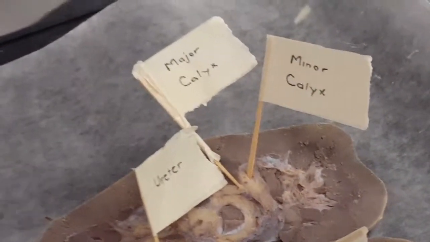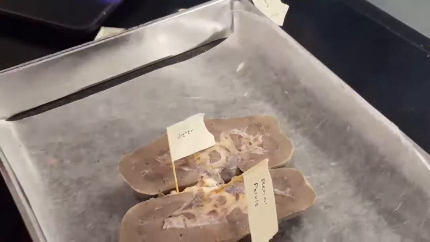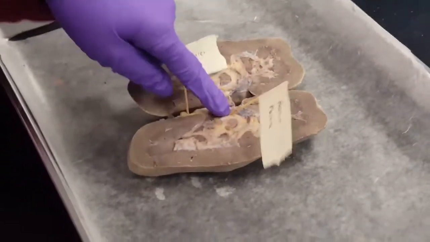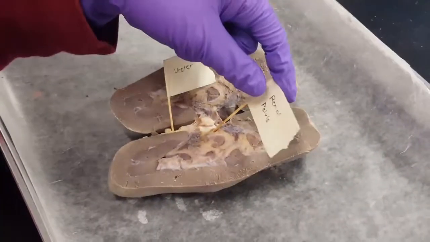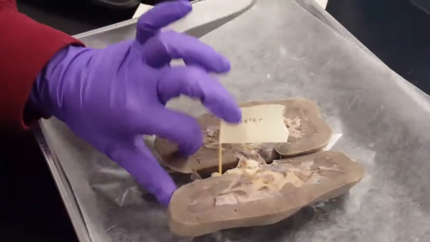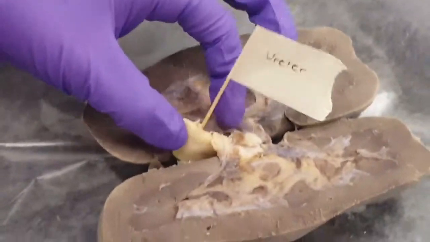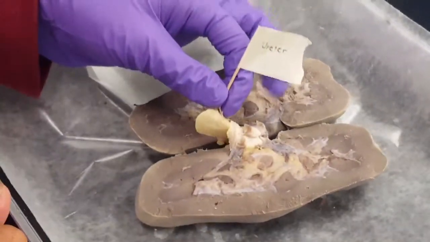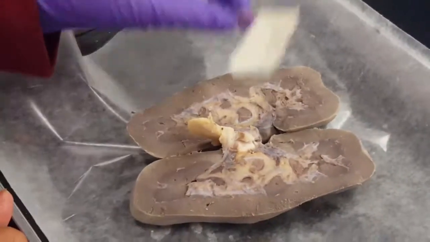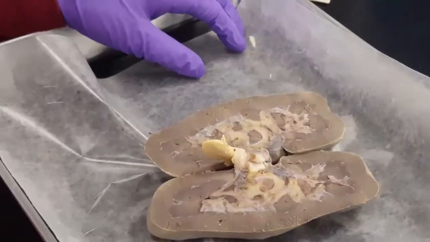Okay, so the white parts, or the spaces, are the minor calyx and major calyx. And the calyx is where urine passes before going into the renal pelvis. Okay, so the renal pelvis is right here, and it's basically where the urine goes before it goes into the ureter. And this tube right here is called the ureter, and it's where the urine goes from the kidney to the bladder. So that's how the pee gets to my bladder.